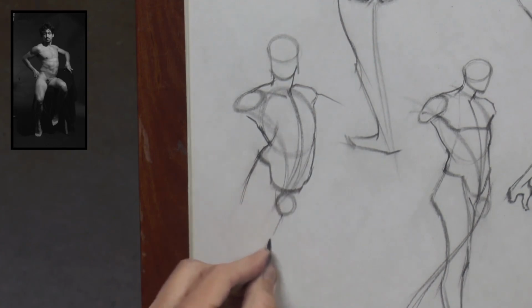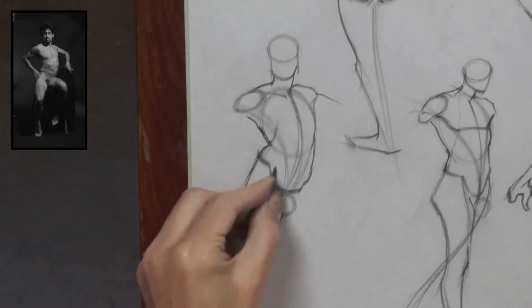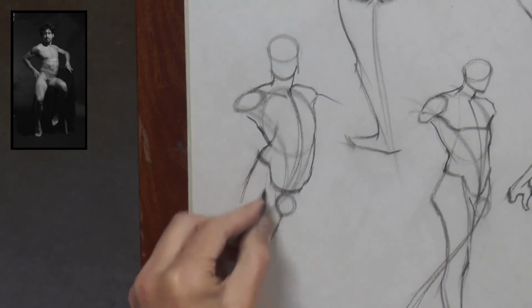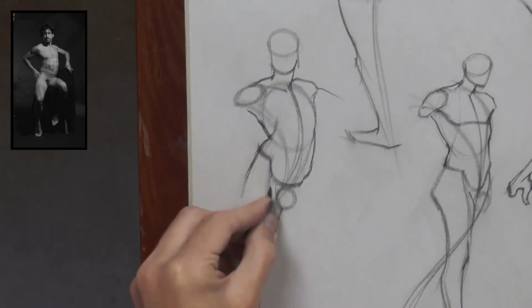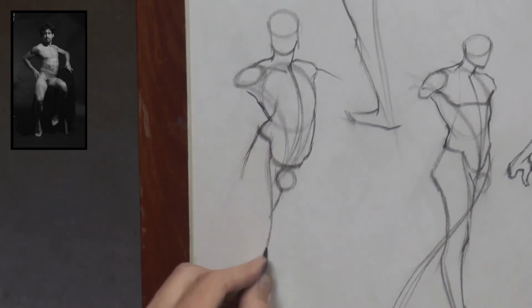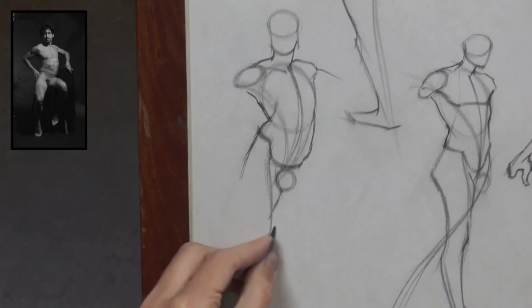I know his adductor is connecting about here, so I'm going to find that rhythm that runs from the sartorius down to the inside of the knee, right in through there.